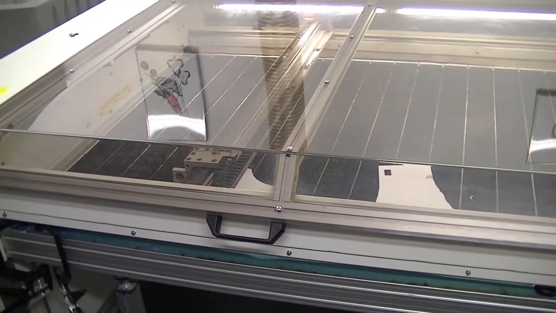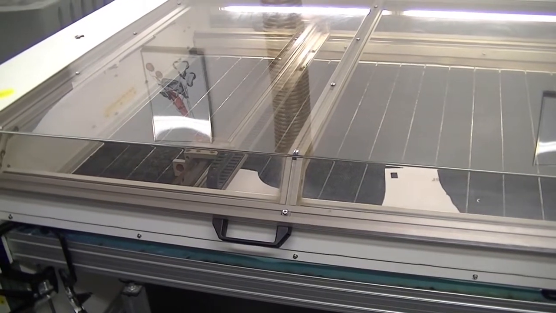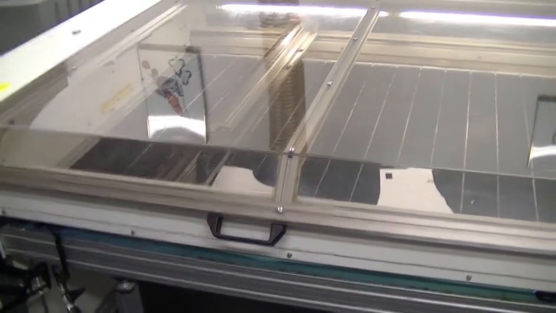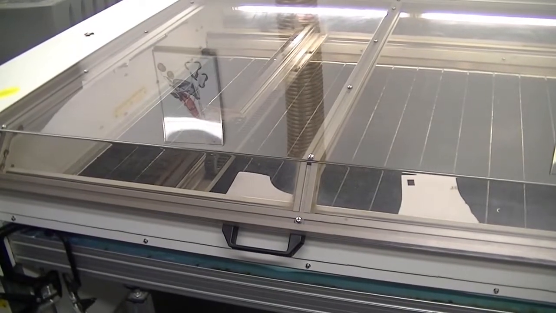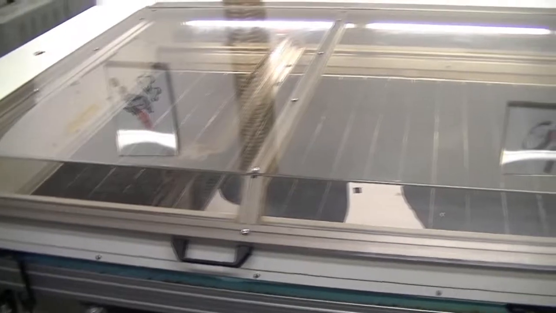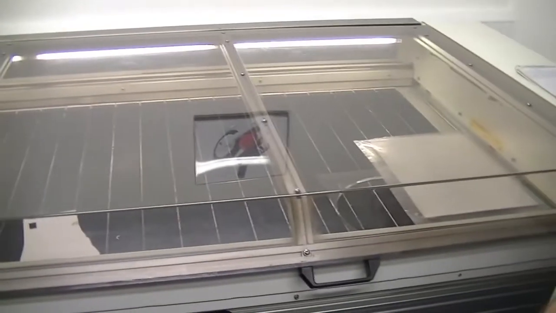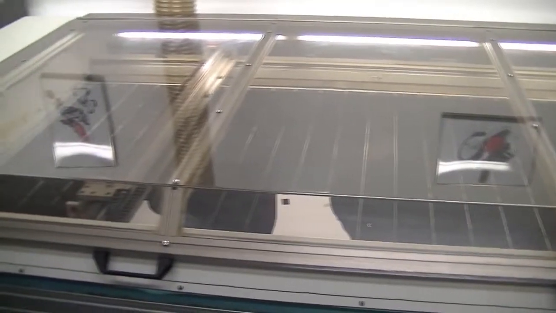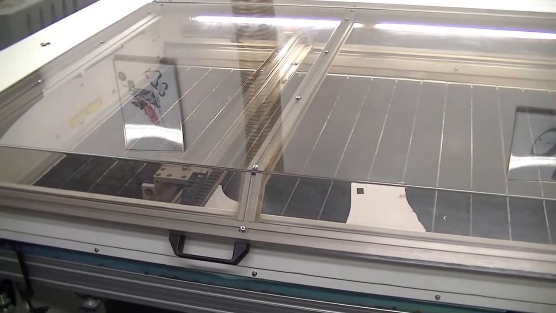You can see there we can move the arm around, or the laser arm, wherever we want it to go. So you can use any part of this table. As you can see the size of the machine, we can cut material from 1.8 metres to 0.9 of a metre. Okay, so we've just started at the beginning.